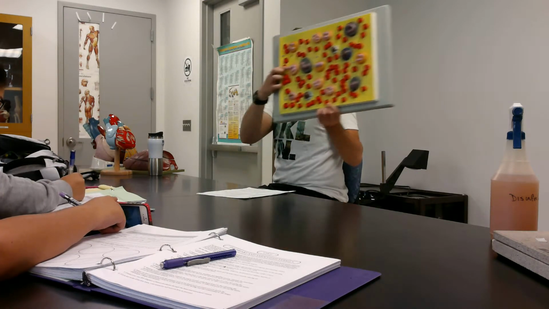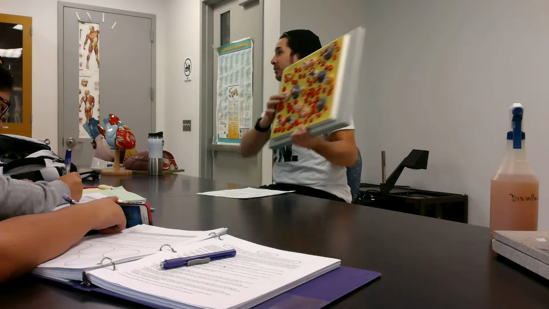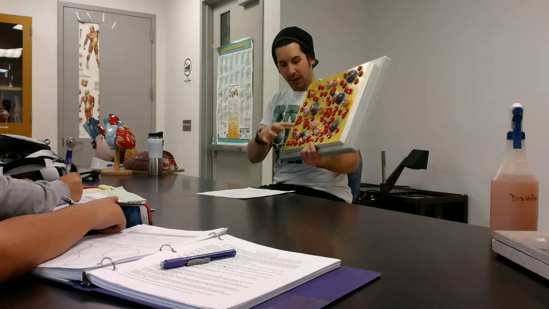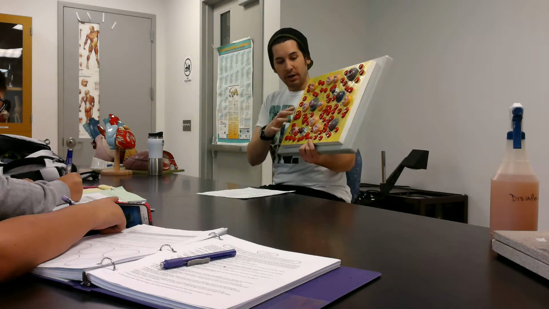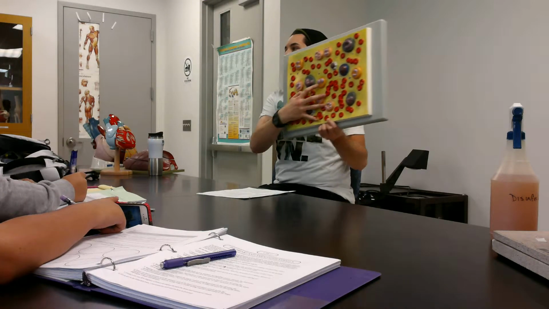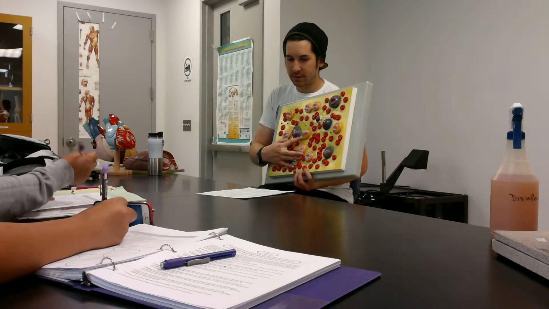Okay, so again, neutrophils have no color. They're neutral. They don't agree with any bright or dark color. Like bright, like this one, dark, like this one. Okay? So now your eosinophils have those orange granules. So does anyone have a function for your eosinophils?